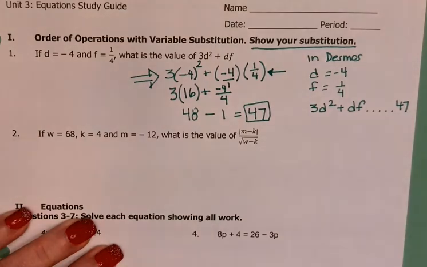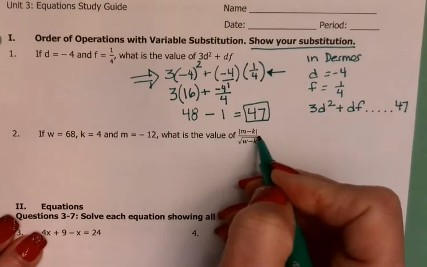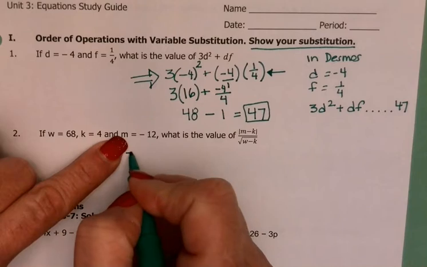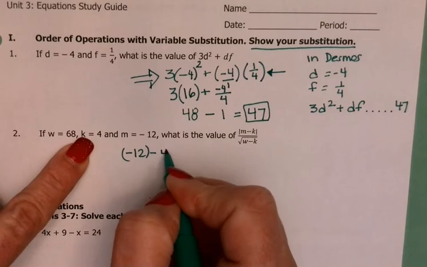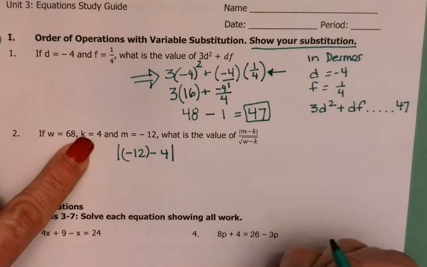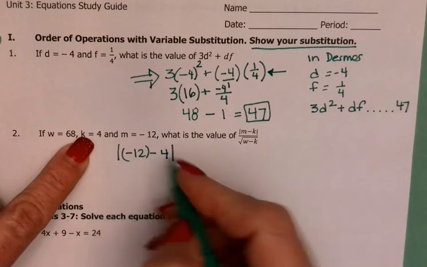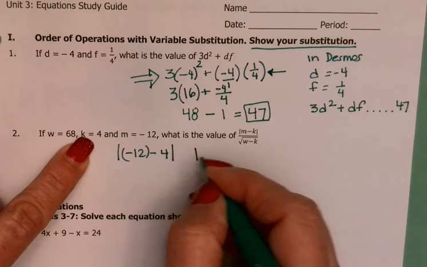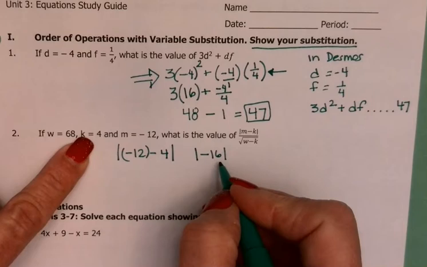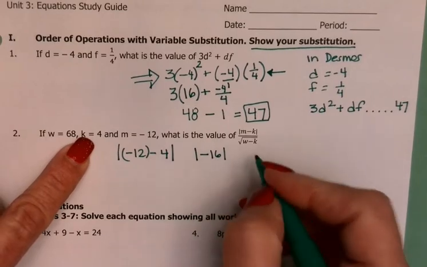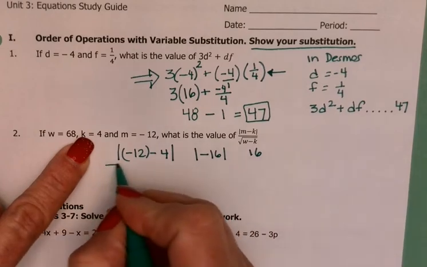Let's try number 2. This is the absolute value of M take away K as the numerator. So M is -12. Take away K, K is 4. And we're looking for that to be the absolute value in my numerator. Well, the absolute value of -12 take away 4 becomes the absolute value of -16. And the absolute value of -16 is just saying how far is -16 away from 0, which is 16. So the numerator becomes 16.